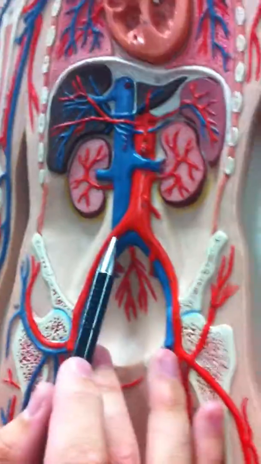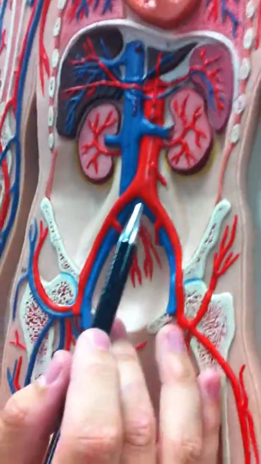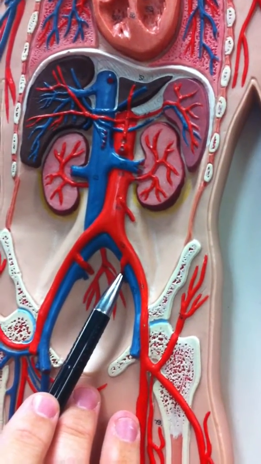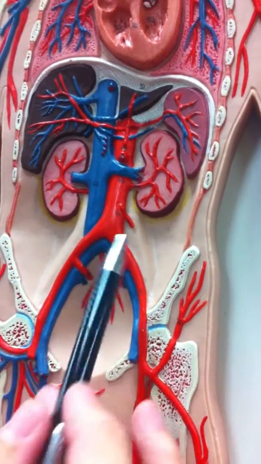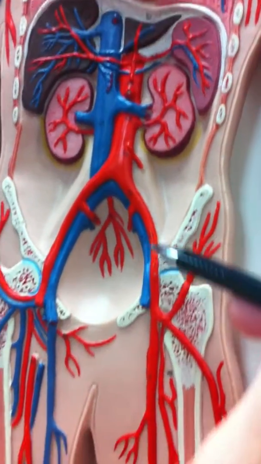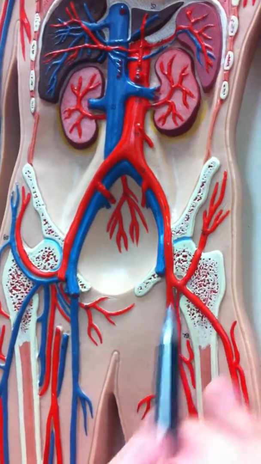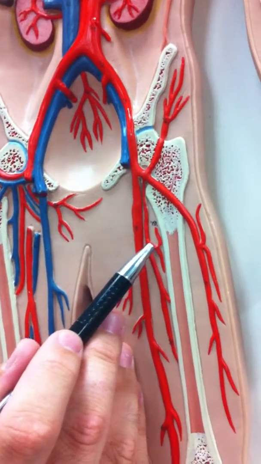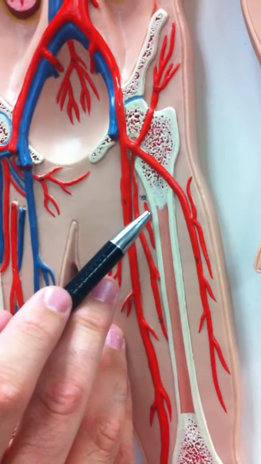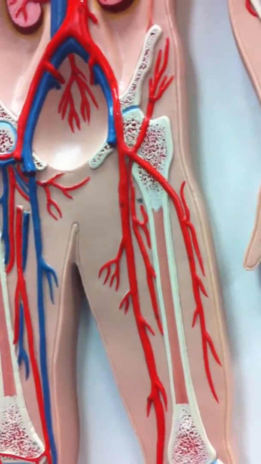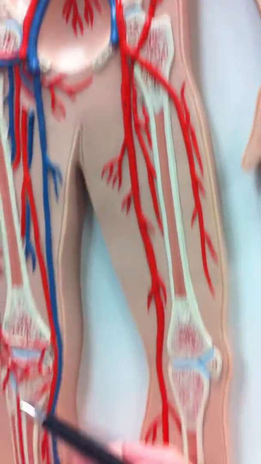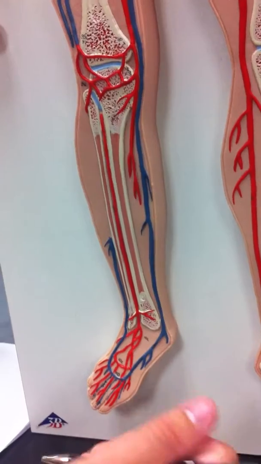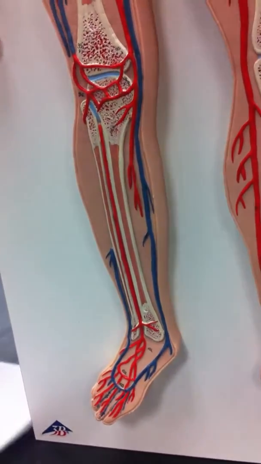Right here at the split, we have the common iliac artery on both sides. Coming from that, we have the internal iliac artery and the external. The external iliac artery is going to run down and through a couple of branches, and we're going to get down to here, which is the deep femoral artery. And then the only other one we need to know is this one right here that's running down the front of the tibia, and that is the anterior tibial artery.